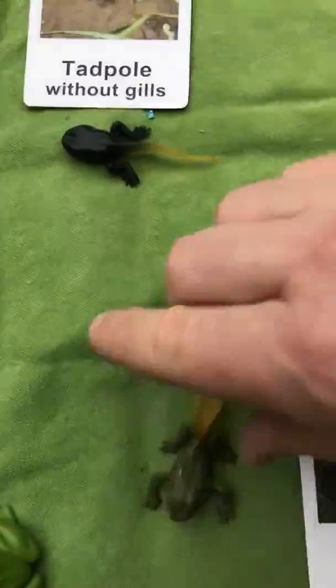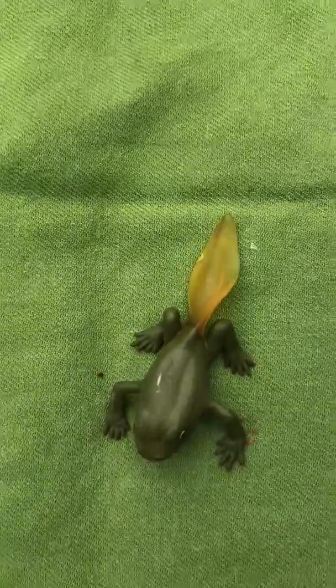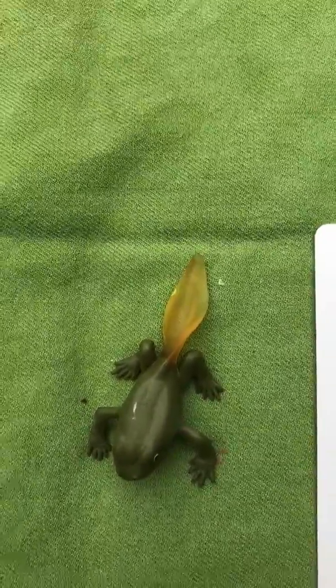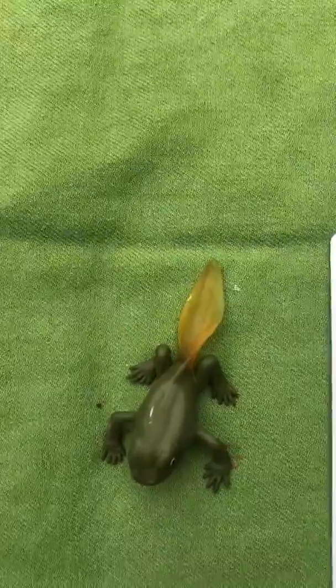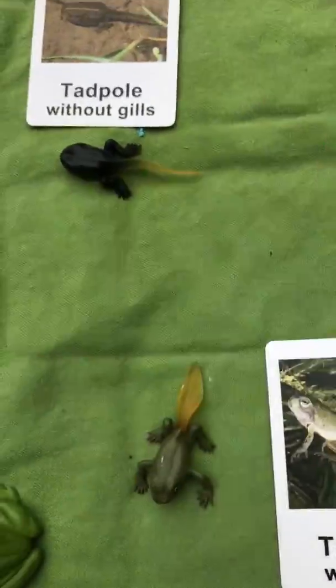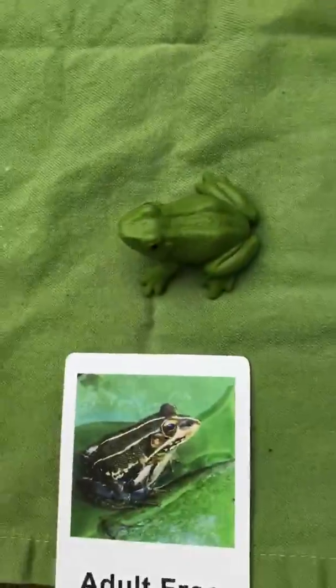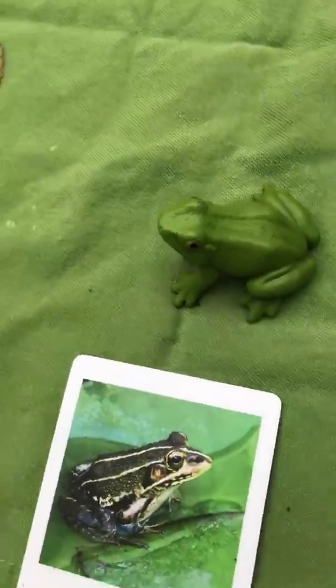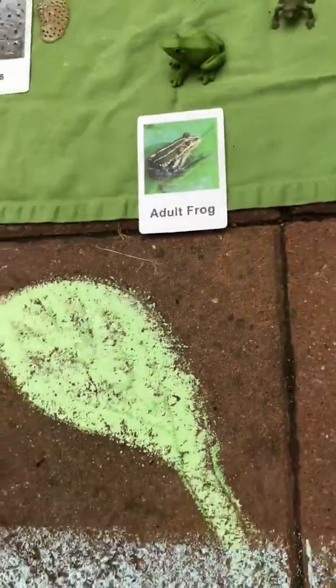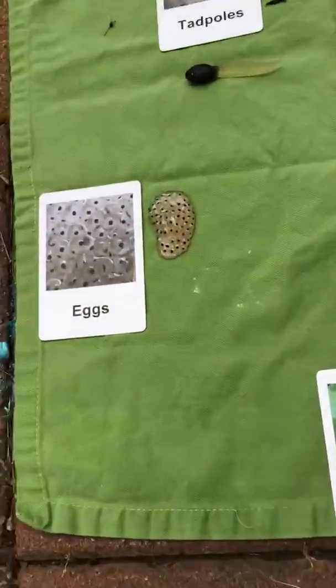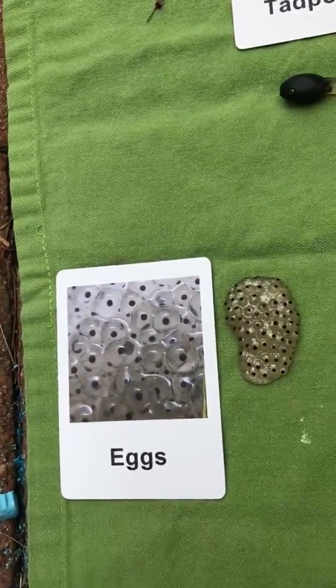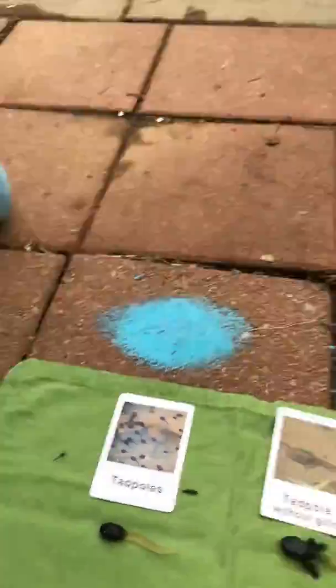Then they grow their front legs, their forelegs, and with those four legs and that smaller tail, they move up out of the water onto the land. And then they keep on eating and eating and eating until they become an adult frog that lives mostly on land, but then goes back to lay its eggs in the water. And that, my friends, is the life cycle of a frog.